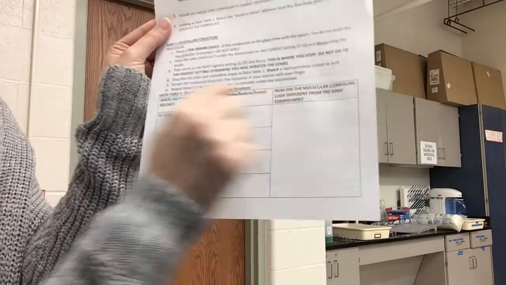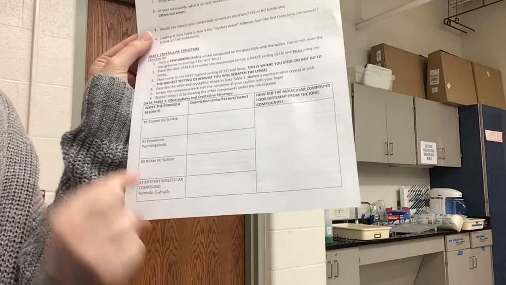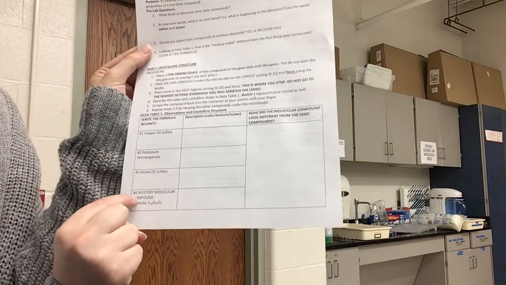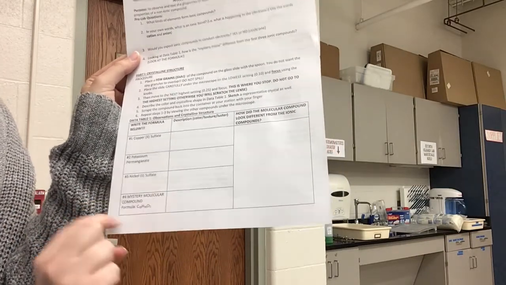Number 3 is, would you expect ionic compounds to conduct electricity? Yes or no? Again, that's a property, so if you need to look that up, you should be able to, but remember ionic compounds have a metal, so that might help. And then number 4, looking at data table number 1. When I talk about data table number 1, I'm talking about this table right here. I want you to tell me how the mystery metal is different than my other 3 ionic compounds. Notice it's mystery molecular. That means I'm working with the covalent down here.